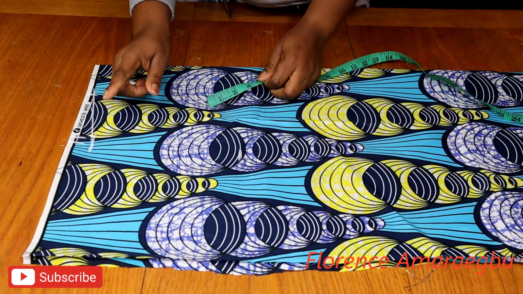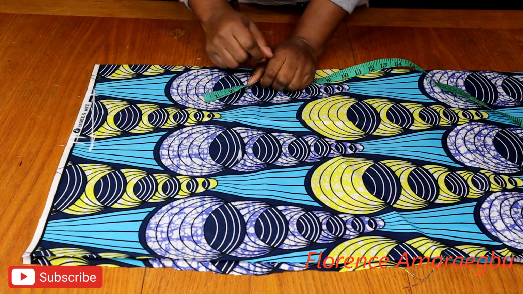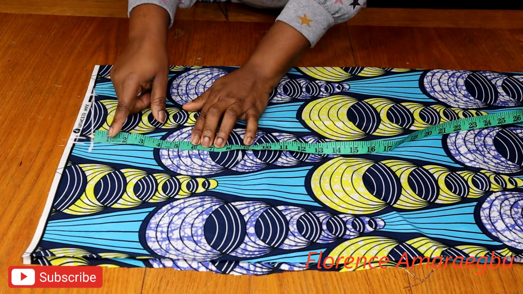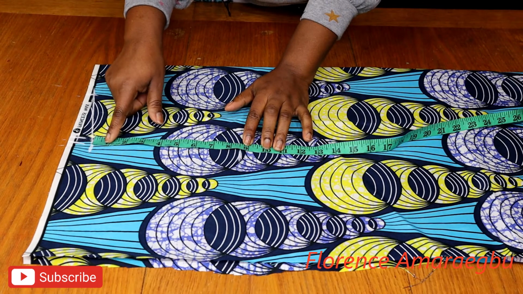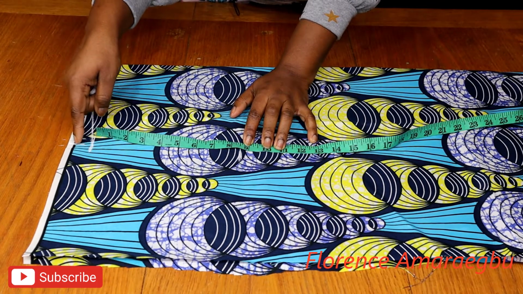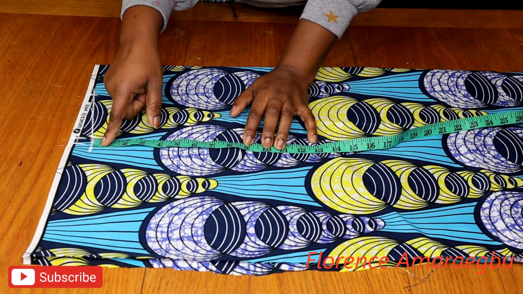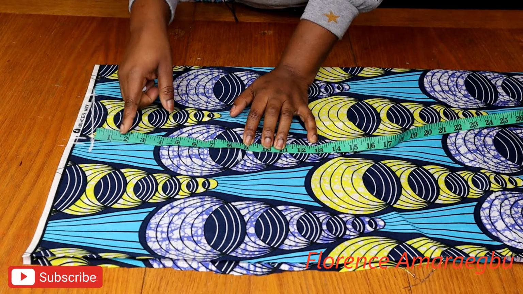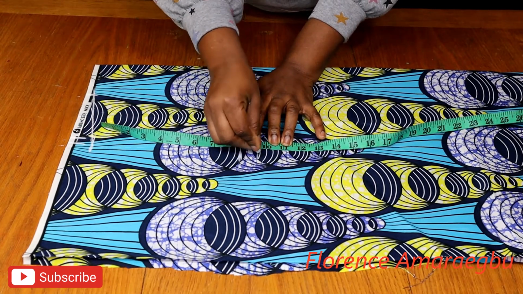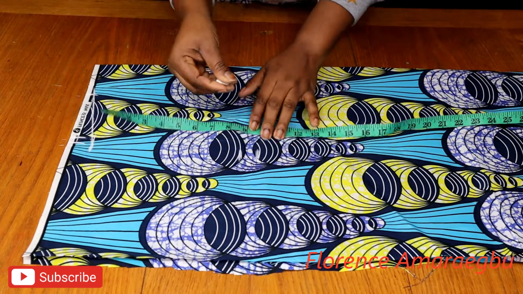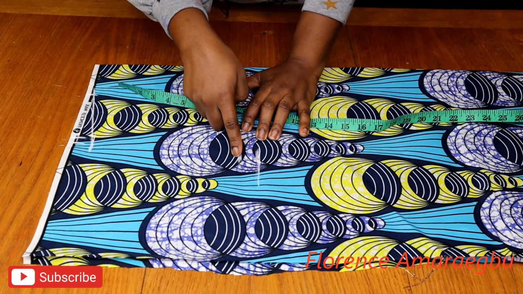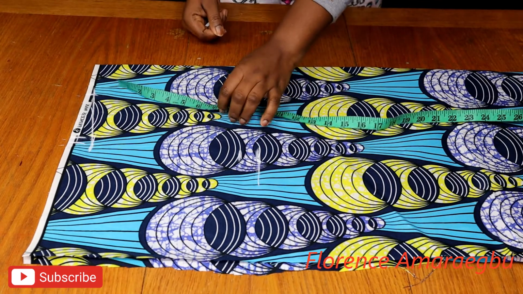Next, I want to take my armhole length where I will make my armhole curve. So at this point, at the shoulder slant, if you watch, I'm not placing my tape at the top right here. I'm placing the tape where I took the shoulder slant. I place it right there, take my 9.5 inches. I've taken my 9.5 inches. So at this point, I'll be constructing my armhole curve.